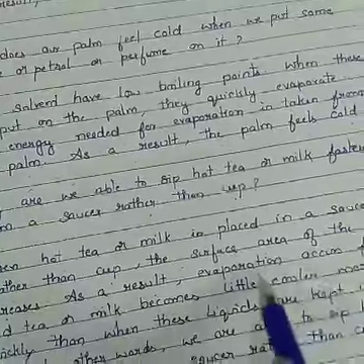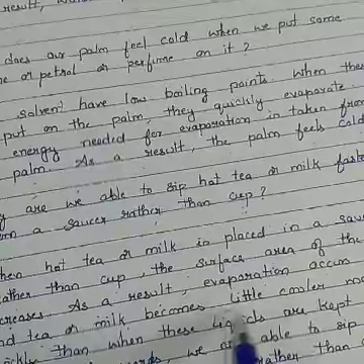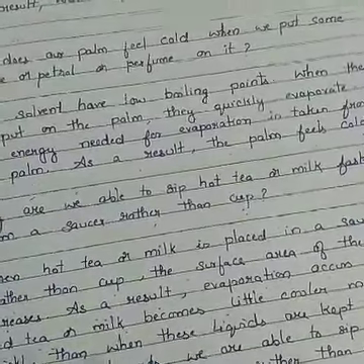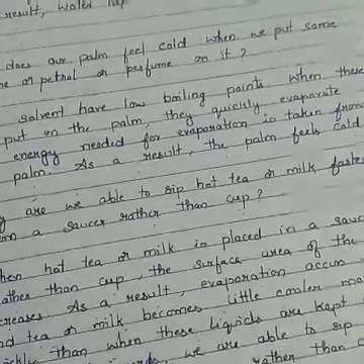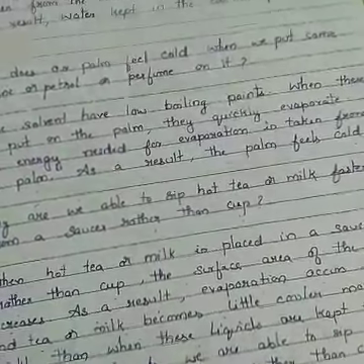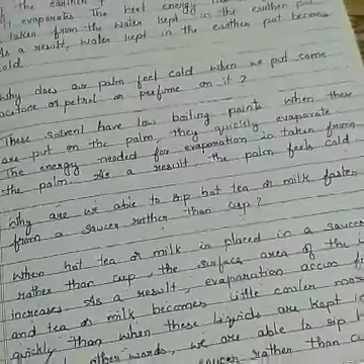As a result, evaporation occurs faster and the tea or the milk becomes cooler more quickly than when kept in the cup. In other words, we are able to sip hot tea or milk faster from the saucer rather than the cup.